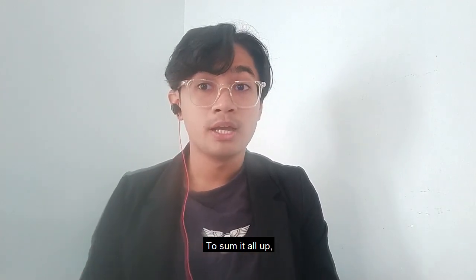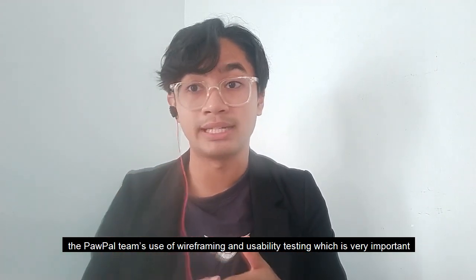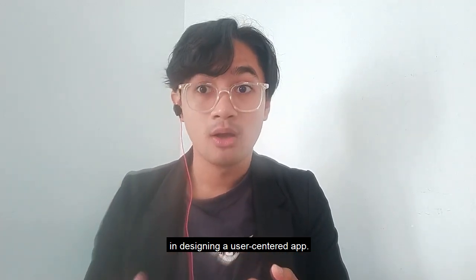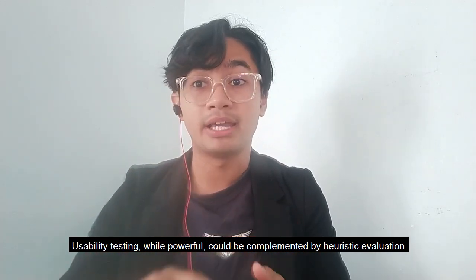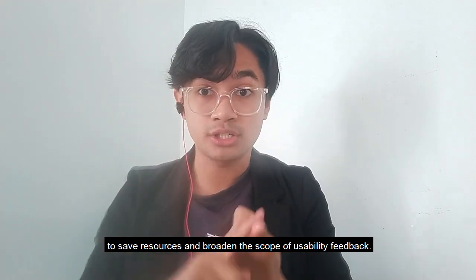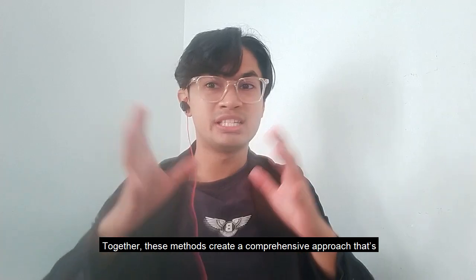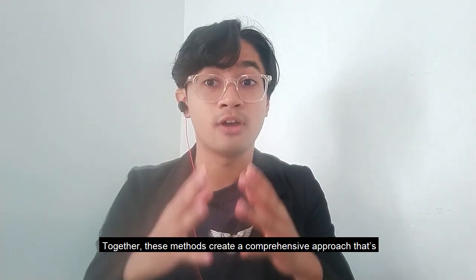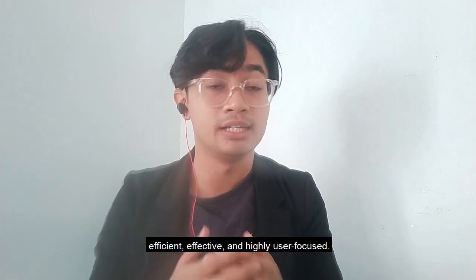To sum it all up, the PawPal team used wireframing and usability testing, which are very important in designing a user-centered app. Usability testing, while very powerful, can be complemented by heuristic evaluation to save resources and broaden the scope of usability feedback. Together with these methods, we can create a comprehensive approach that's very efficient, effective, and highly user-focused.